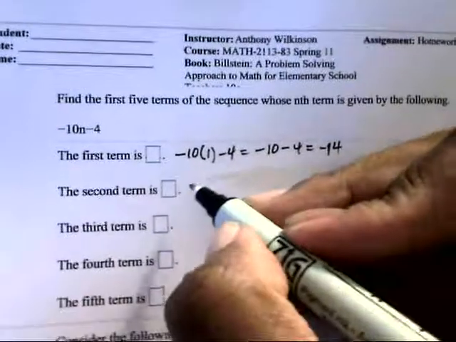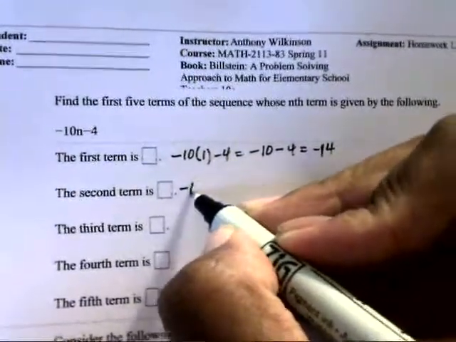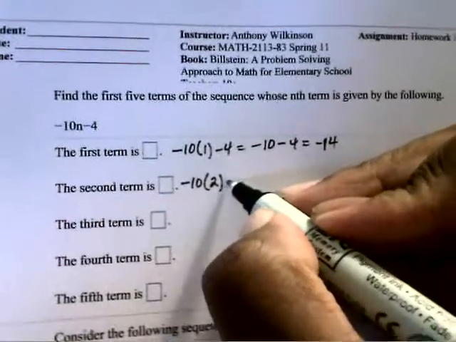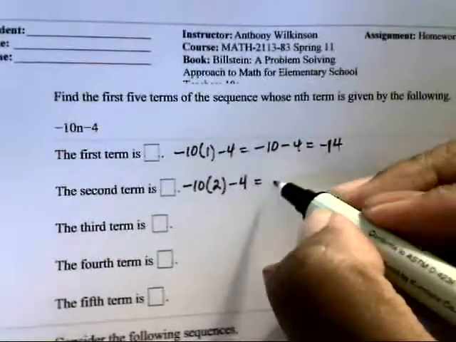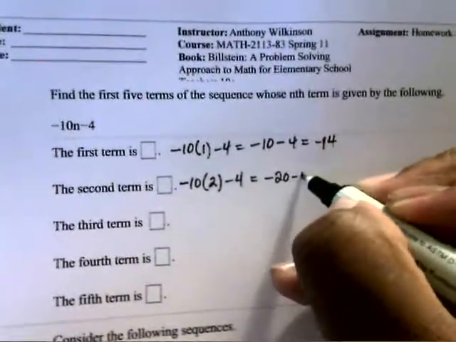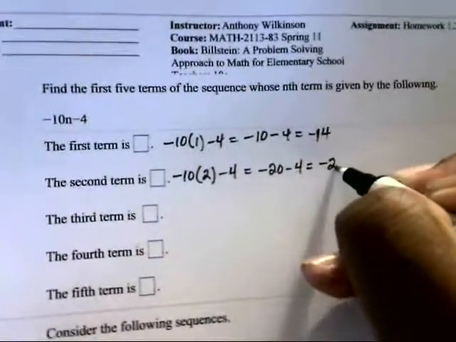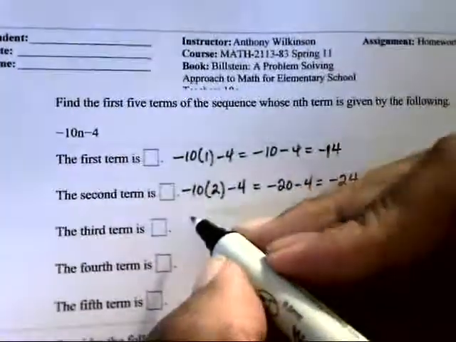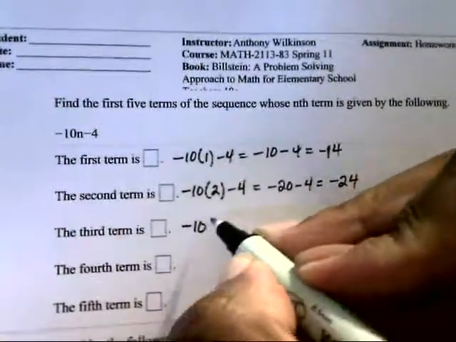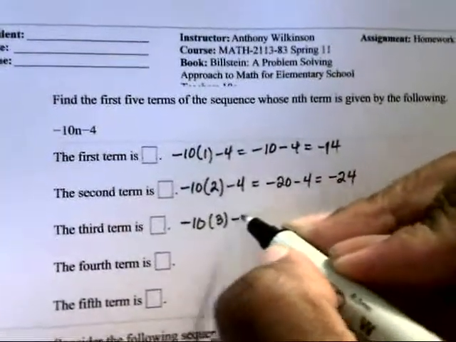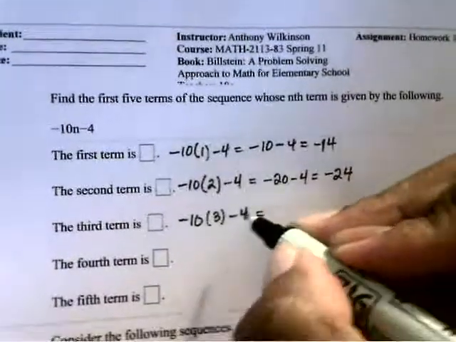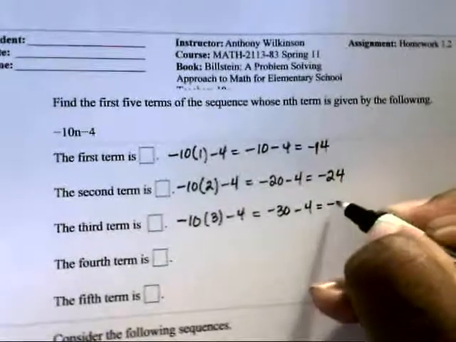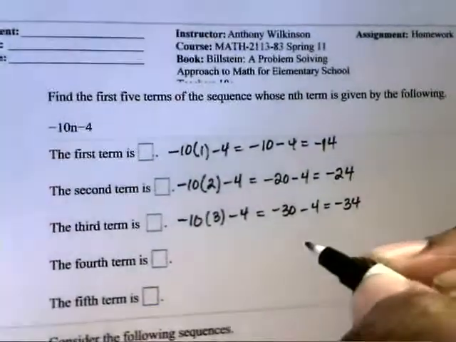The second term will represent n is equal to 2, so it'll be -10 times 2 minus 4, or negative 20 minus 4, which is negative 24. Then the third term, n is 3, so it'll be negative 10 times 3 minus 4. Negative 10 times 3 is negative 30, minus 4, that's negative 34.